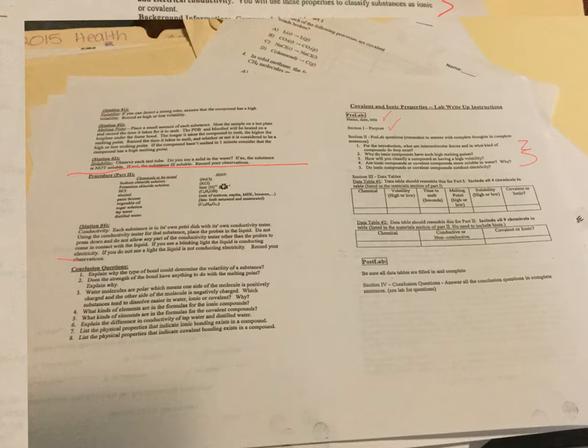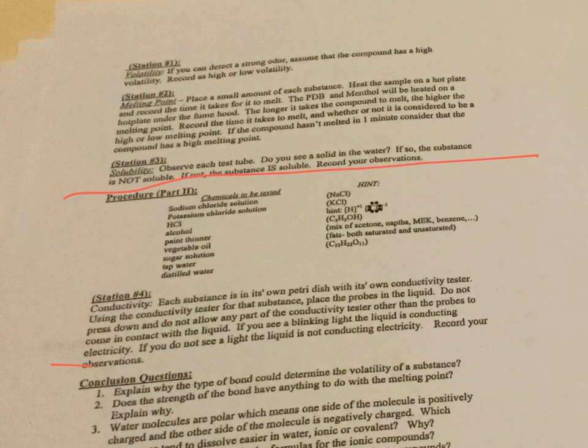So really quick, if you can just look with me at what exactly is going on at stations. For station 1, it's saying that we're testing that volatility. Remember, it's basically, do you smell something or do you not? That's what it's saying right there, and that'll tell you high or low. Melting point, I'm going to have you put them on a hot plate, and you're going to see if something is able to melt or if it's not able to melt. So we're going to be testing that ionic and that covalent. It's actually not in this little procedure here, but I'm going to have you guys do both.